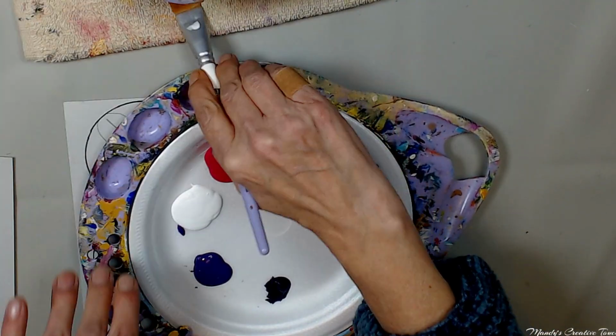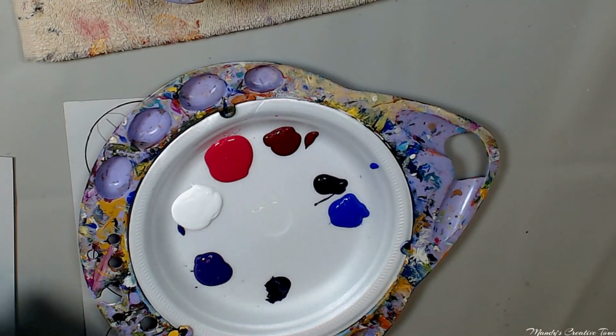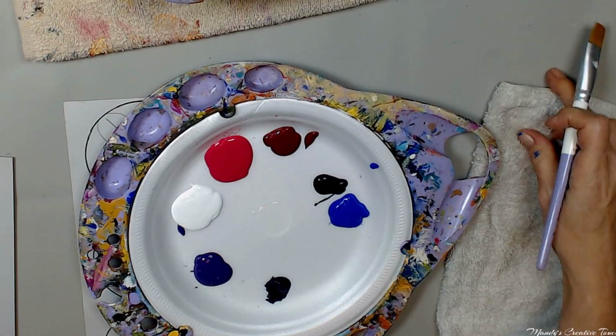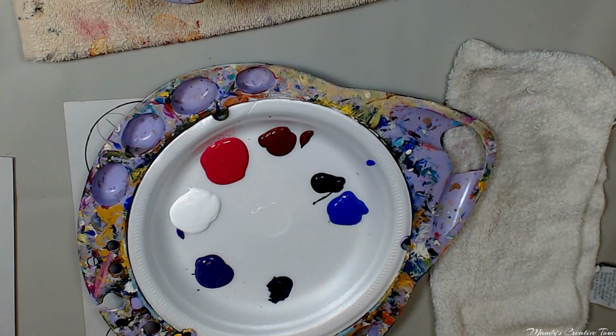All right, hold it there for a couple of seconds. I don't have my towel here handy. All right. Double check what you guys can see here.